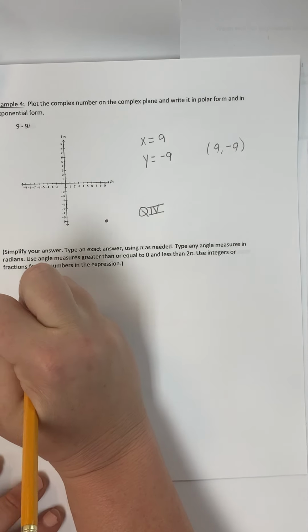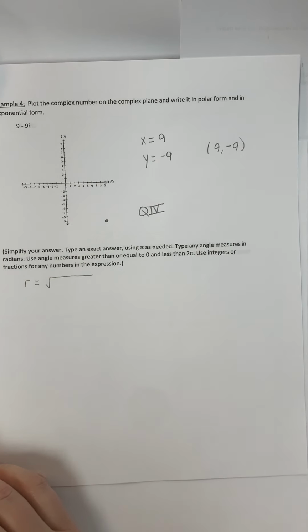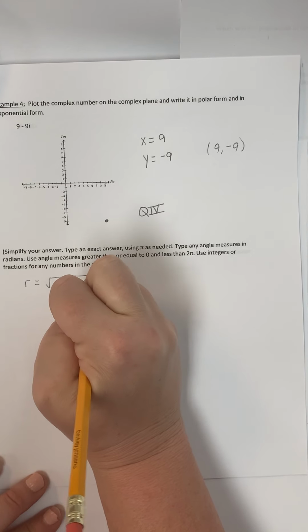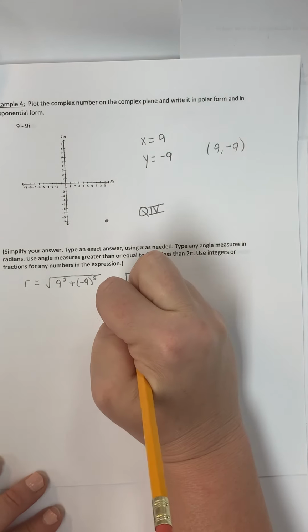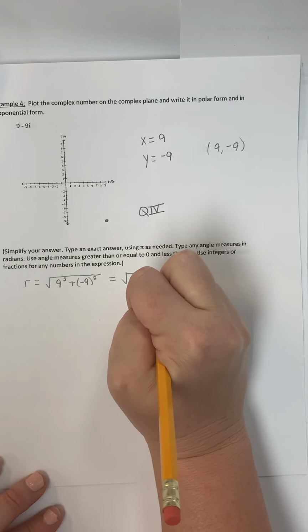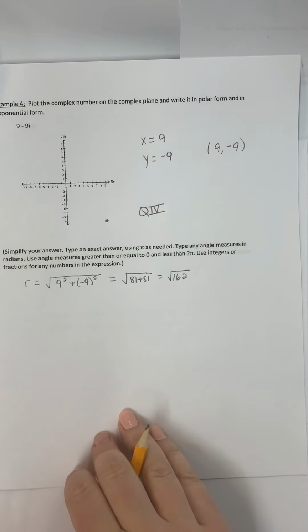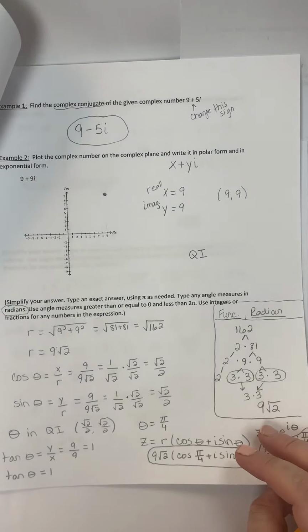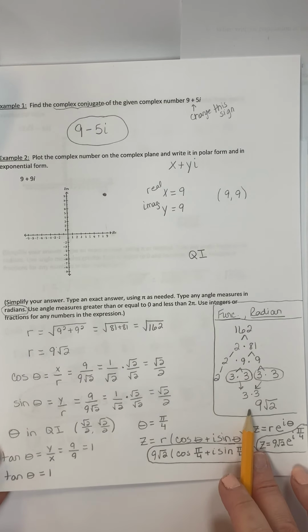Okay, so our r is going to actually be the same r as example 2 because we have 9 squared plus a negative 9 squared. That's going to give us 81 plus 81, which is the square root of 162. Okay, now remember, we already did that. We decided that it was 9 root of 2. We looked at how that worked out.